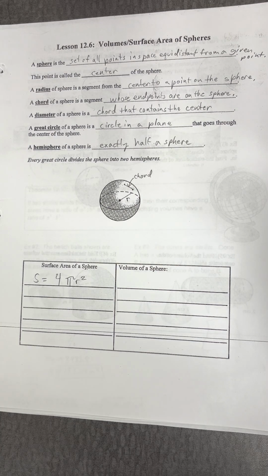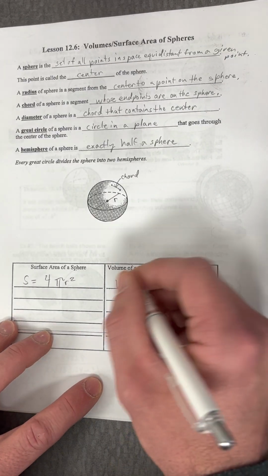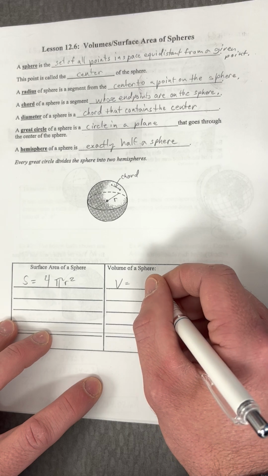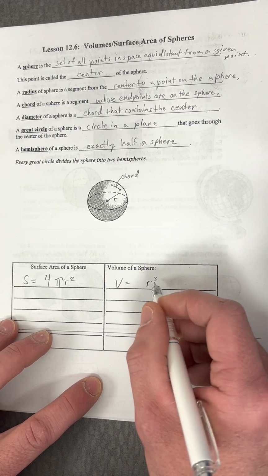For volume, I've seen it described as splitting up a sphere into a bunch of little pyramids and then approximating the volume by adding up all those little pyramids. And that kind of illustrates where part of the volume formula comes from. Because you're finding volume, you're going to need a cubic unit, so it's the radius cubed.